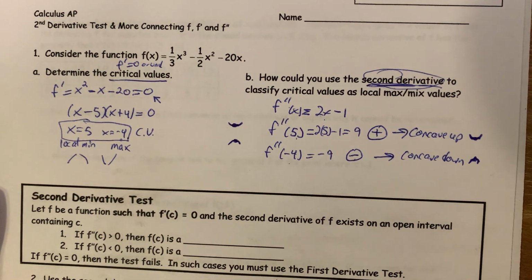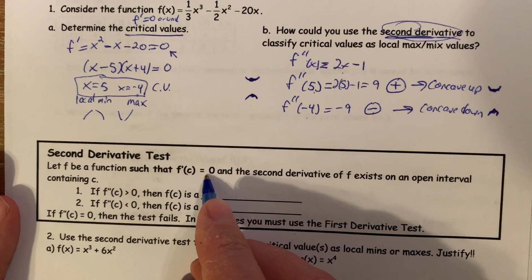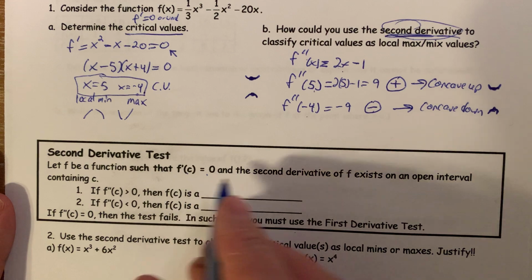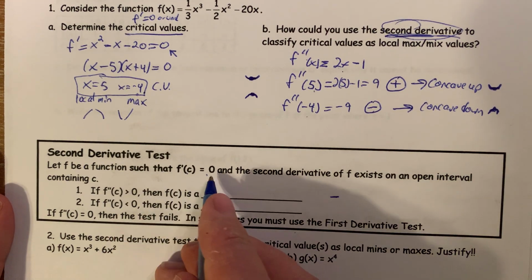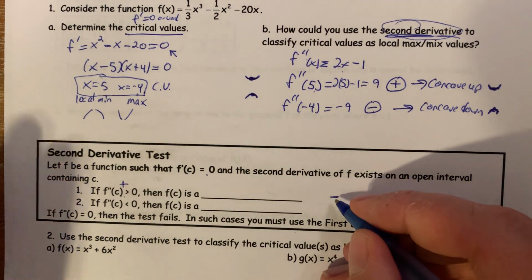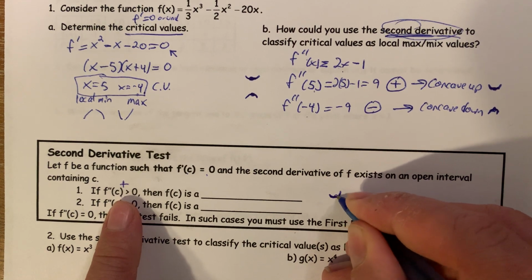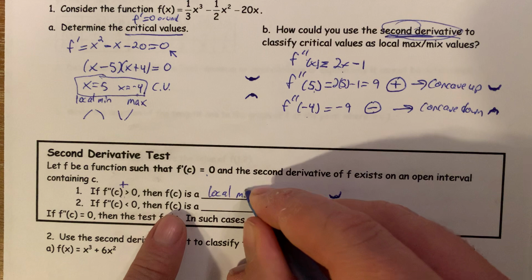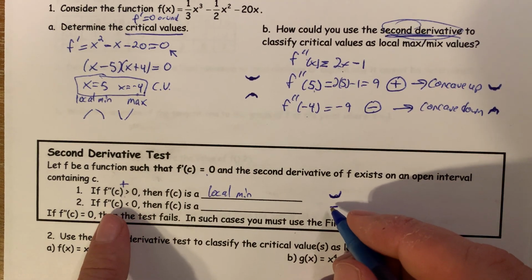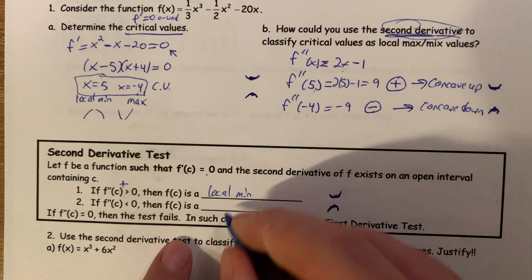So here's the second derivative test. Now be careful because both of these things have to be true. If the derivative is 0 and the second derivative is above 0, so the second derivative is positive, the slope is 0, well, second derivative being positive means that the function's concave up. And so this is a local min. If the derivative is 0, so the slope is 0, but the second derivative is negative, so the function's concave down, then we'll have a local max.